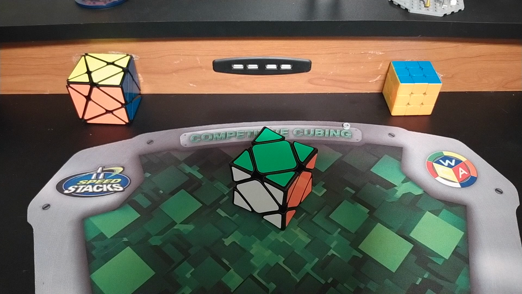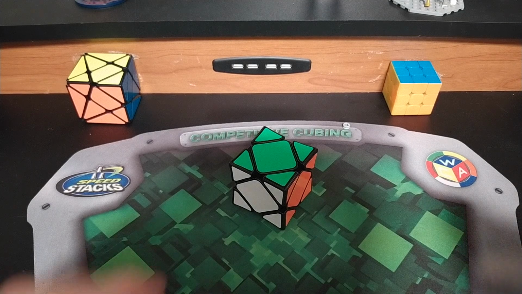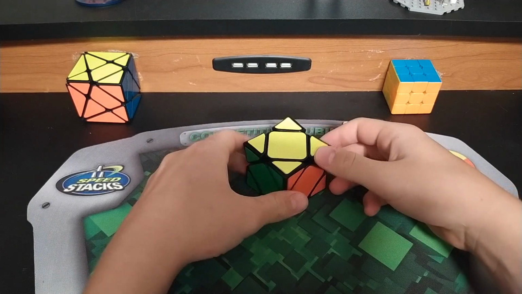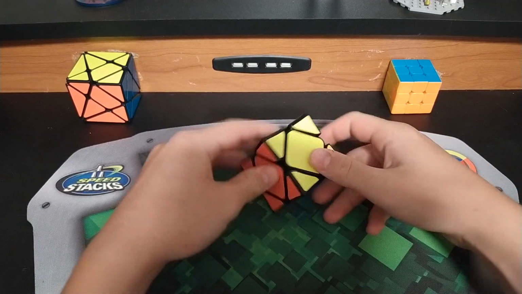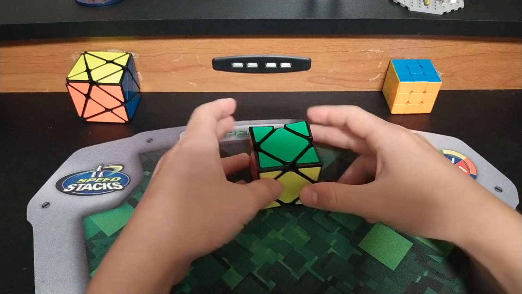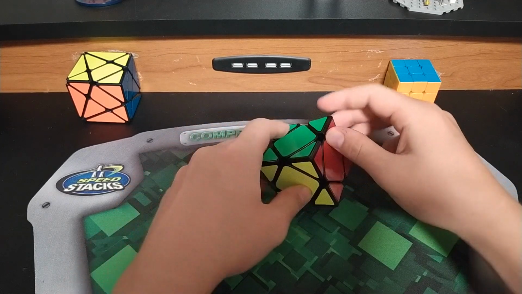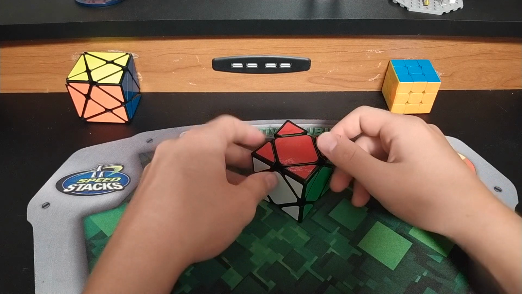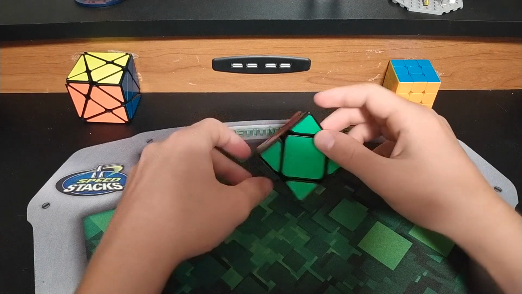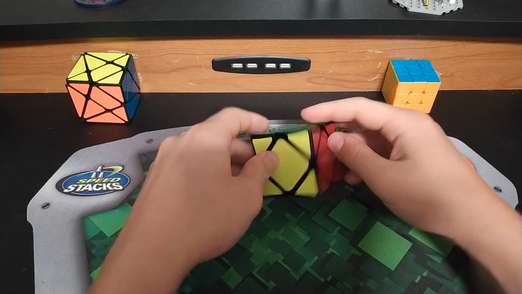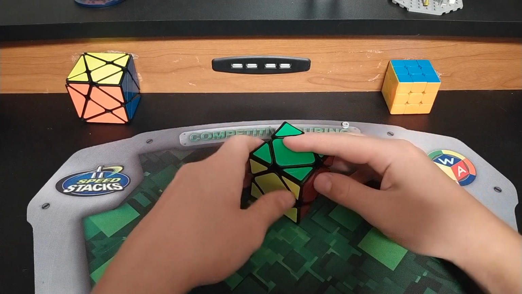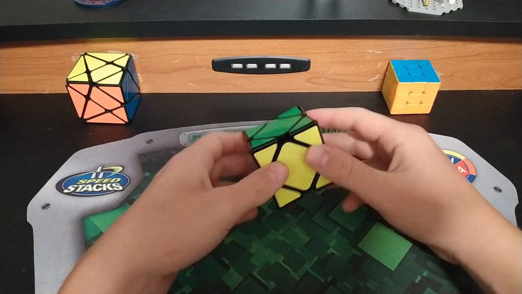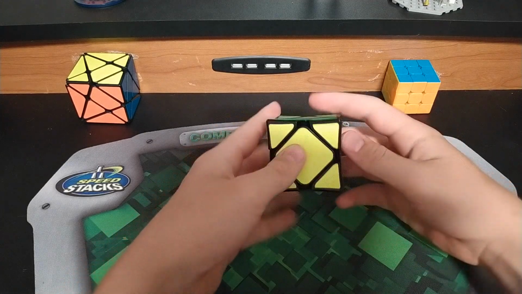In this video, I'm going to teach you how to solve a Skewb. The first thing I'm going to teach you is Skewb notation. If you don't know how to solve any other basic cube, like a 3x3 or 2x2, this will get confusing, so I suggest you learn how to solve one of those first before you learn how to solve a Skewb, because I'll skip ahead a little bit. So the first move on the cube is an R move.